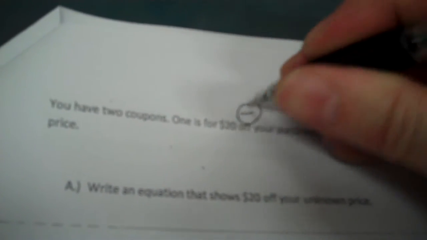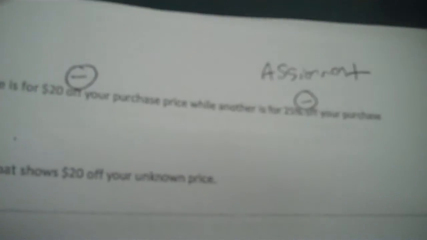Okay, you have two coupons. One is for $20 off, so that means... actually, I'll tell you what, do this one on the assignment, okay? That's the one I'll check on your assignment, okay? One thing, $20 off, so minus, 25% off, so minus, but you minus that from 100, then apply it, okay? I'll go do the last one as an example.